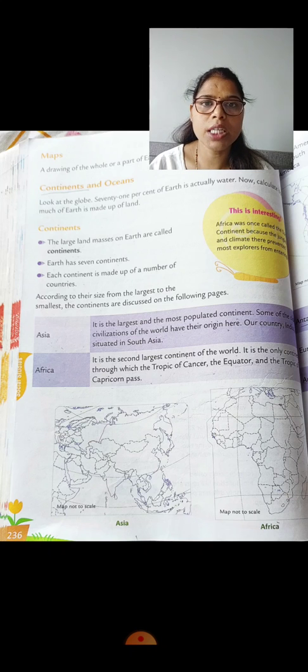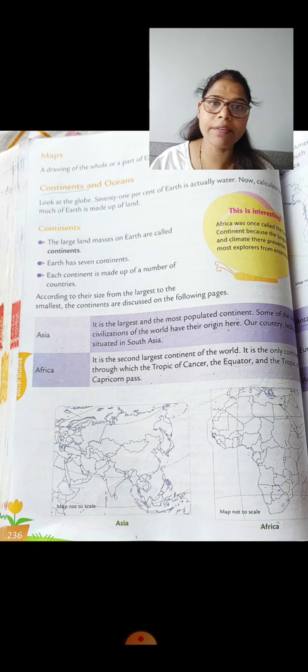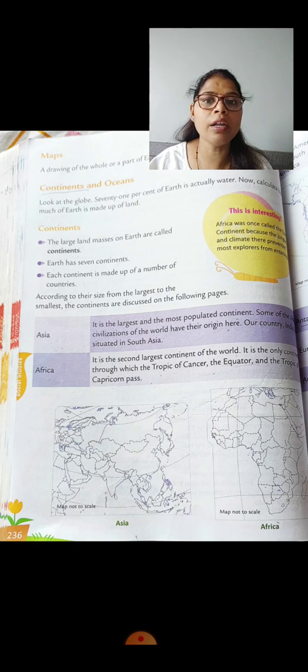According to their size, from the largest to the smallest, the continents are discussed on the following pages. Okay, now let's see the differences between our continents. All these seven continents are numbered according to their size, from the largest to the smallest.